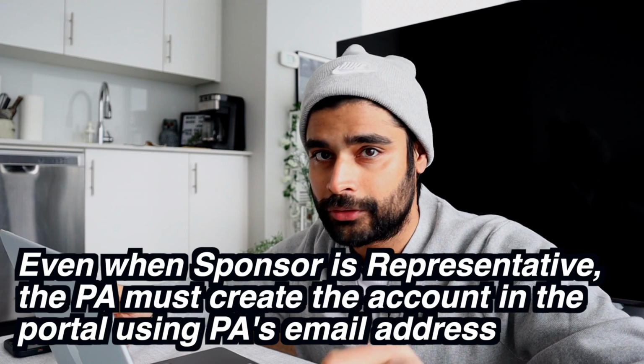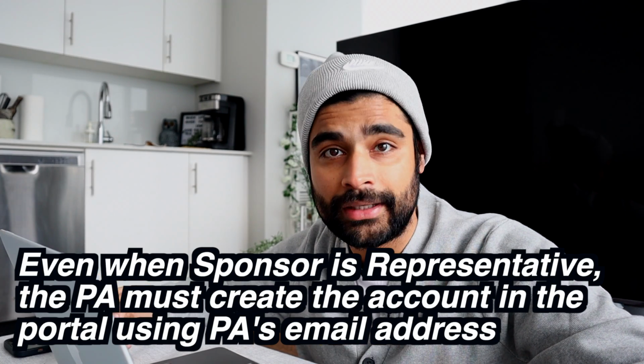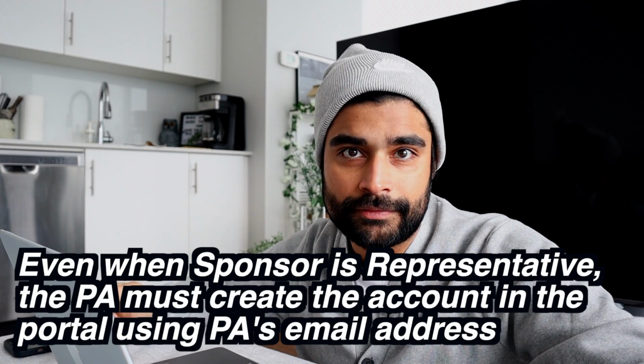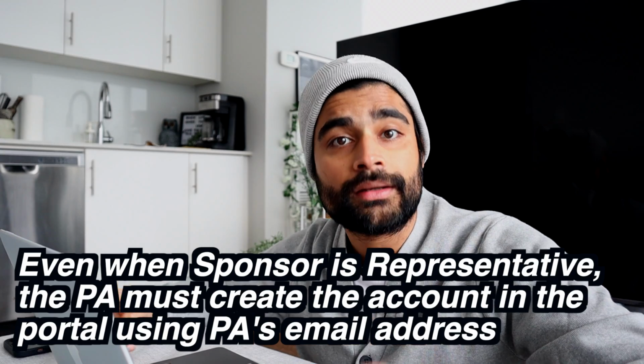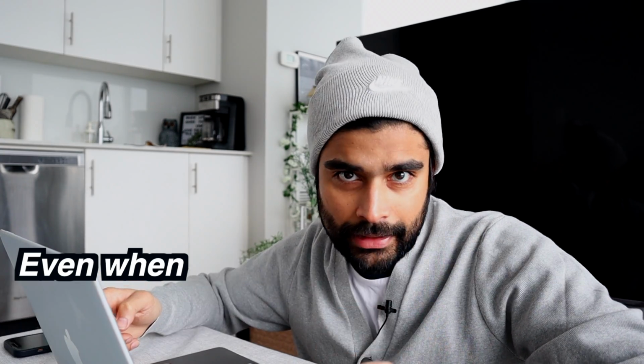Keep in mind, even in this case, when the sponsor is acting as a representative, it must be the principal applicant who should create the account in the online portal using their own email address and submit the application themselves. The sponsor can obviously assist them in doing the application, but it should be from the principal applicant's account. These updates went into action October 2022. So if you submitted the application to sponsor your spouse from the sponsor's account before October 2022, you're probably fine. I also did the same thing and there were no issues. But going forward, keep in mind that it has to be from the principal applicant's account.